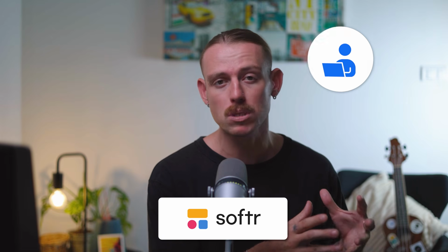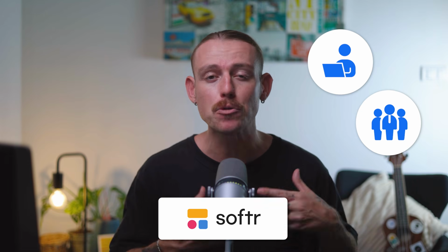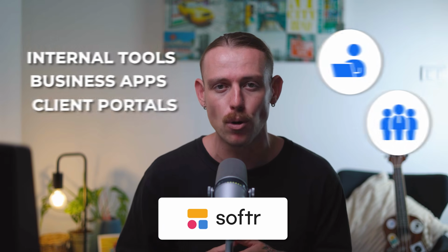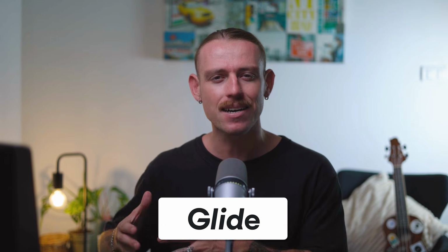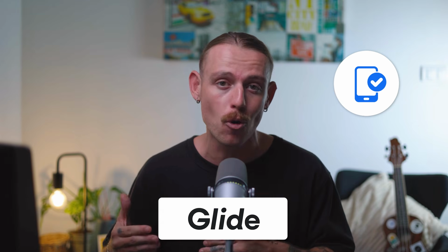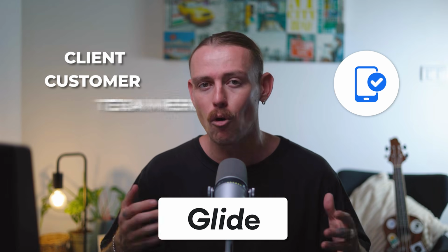The big difference here is that Softr leans more towards the target of small to medium businesses, enabling them to use their data to build fully functional internal tools, business apps, and client portals. Glide, on the other hand, is targeting those that want to build mobile-friendly apps that are going to be accessed by much more than just a client, a customer, or a team member.